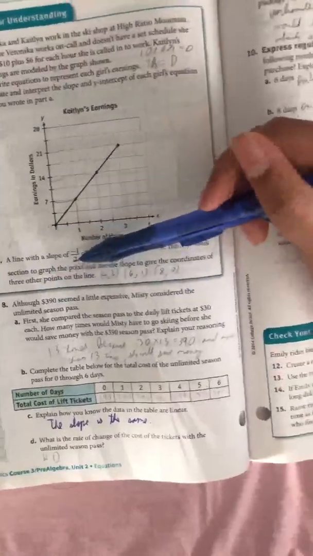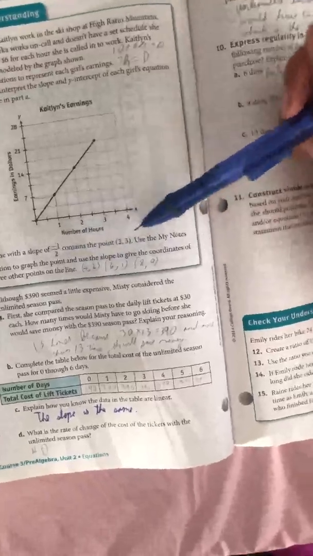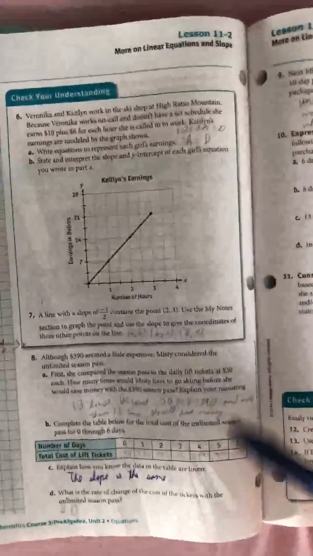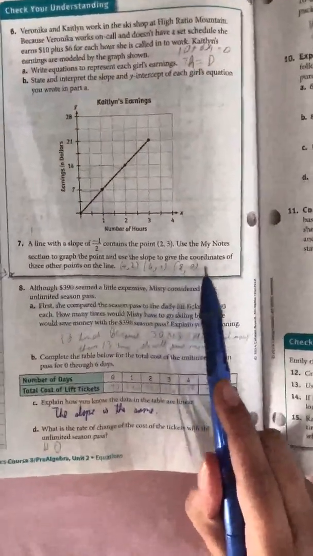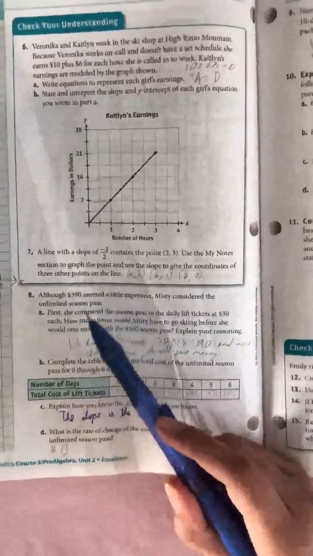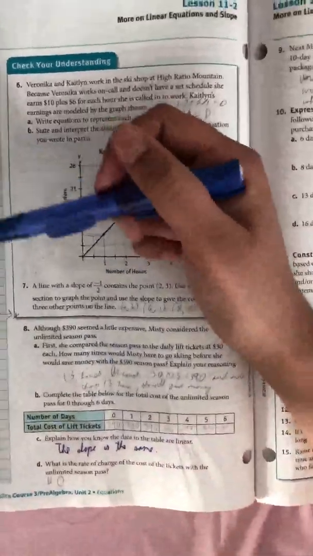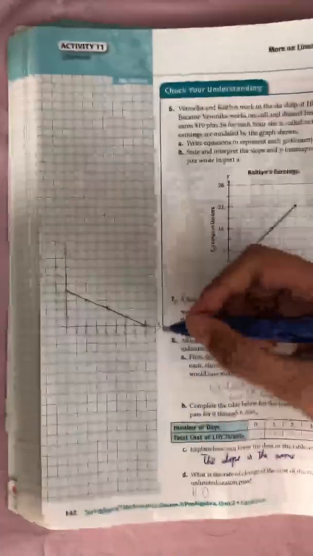So let's move on to 7. So 7 says a line with a slope of -1/2 contains the point (2, 3). Use the My Notes section to graph the point and use the slope to give the coordinates of two other points on the graph. So first, in the My Notes section, you can create a graph.